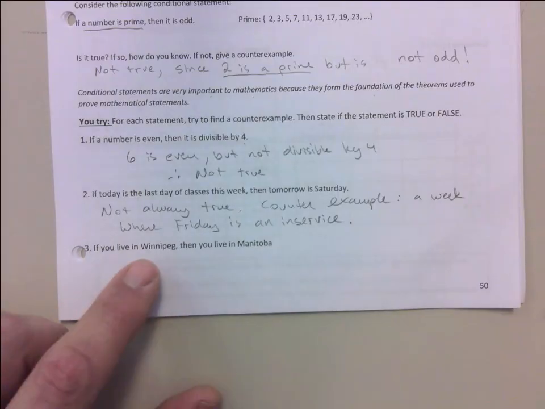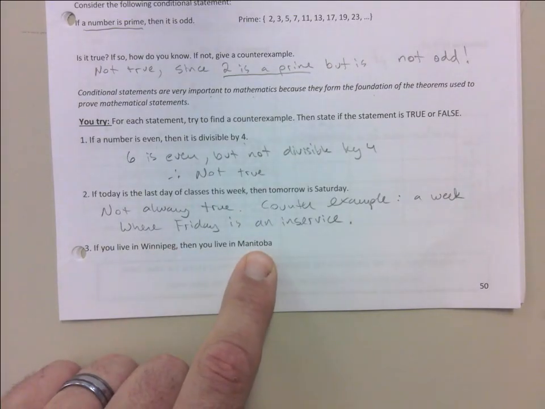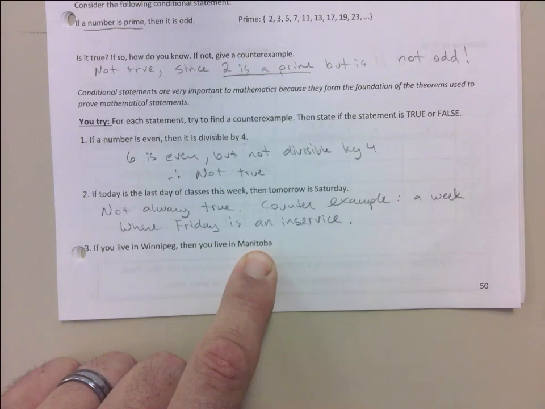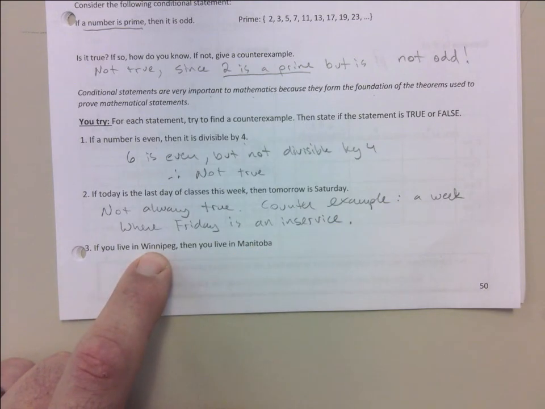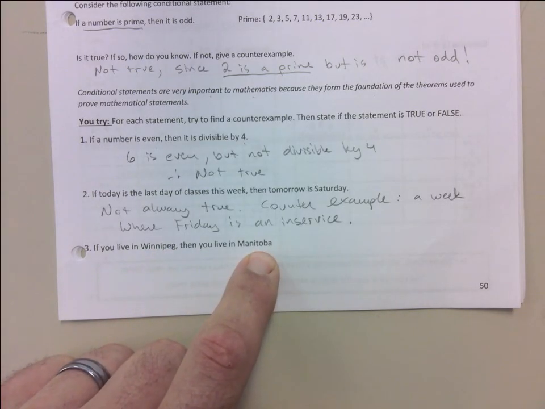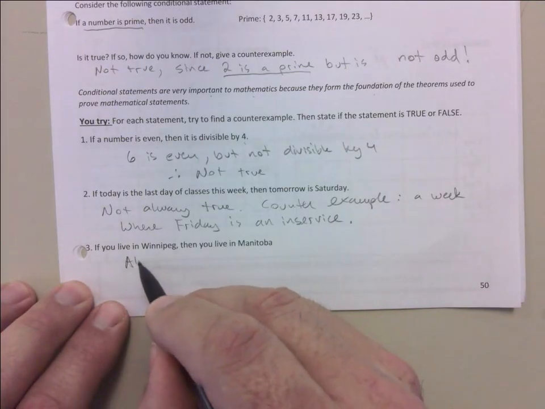That's good enough. If you live in Winnipeg, then you live in Manitoba. If you live in Winnipeg, anywhere in Winnipeg, you will always be living in Manitoba. There's no counterexample to that one. So this is always true.